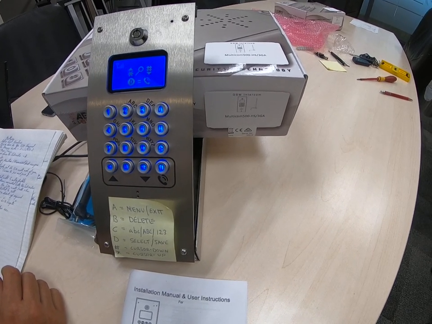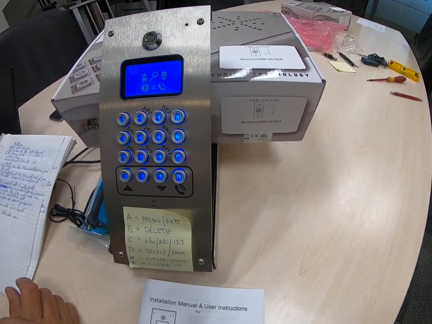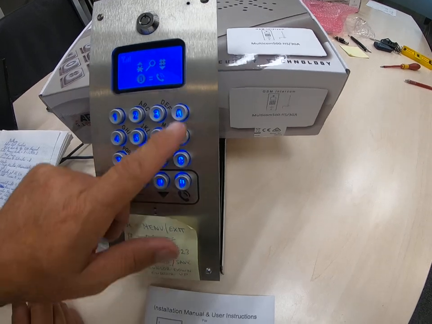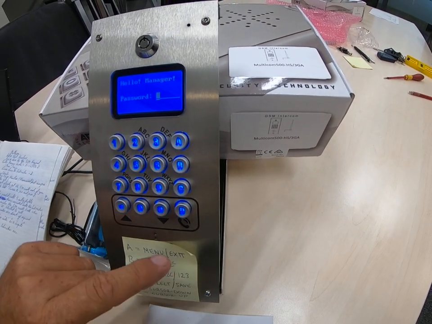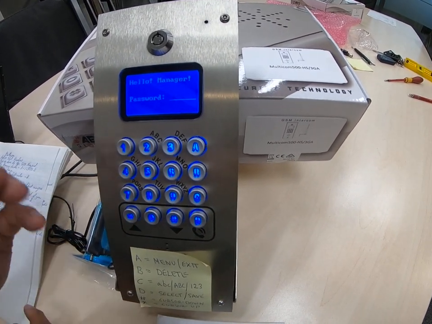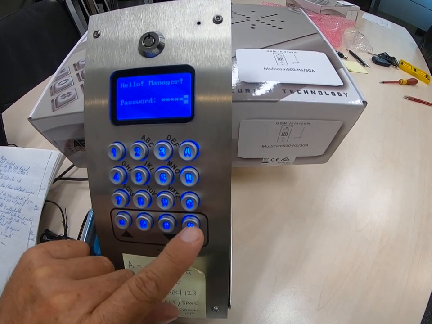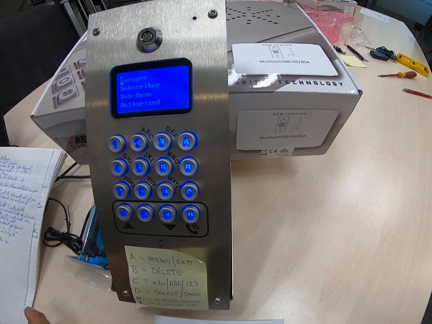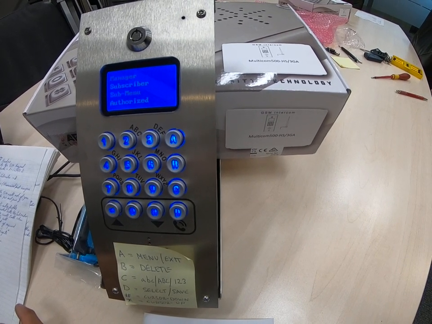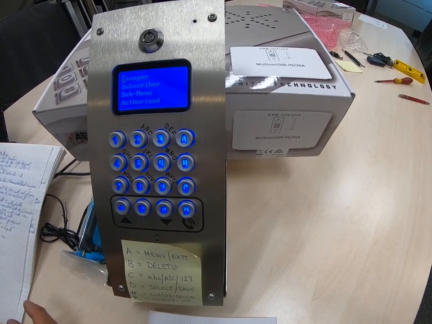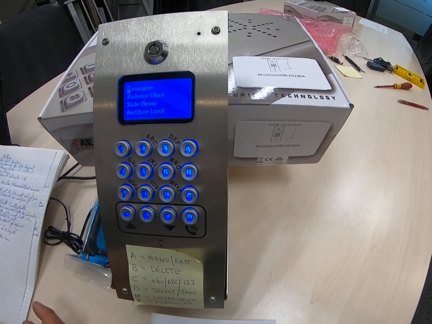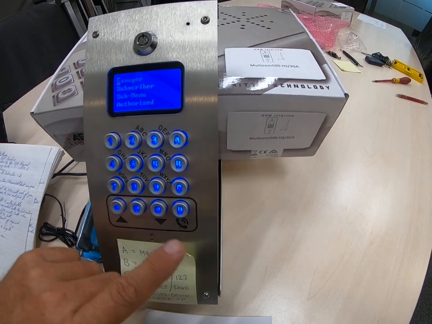To add or edit numbers, firstly you've got to go into manager mode. So that's by pressing the menu button and then putting in the manager code, which is defaulted at 1, 2, 3, 4, 5, 6, and enter that. So that brings you to another menu where you can now add a subscriber. The subscriber being like the house number or whatever.